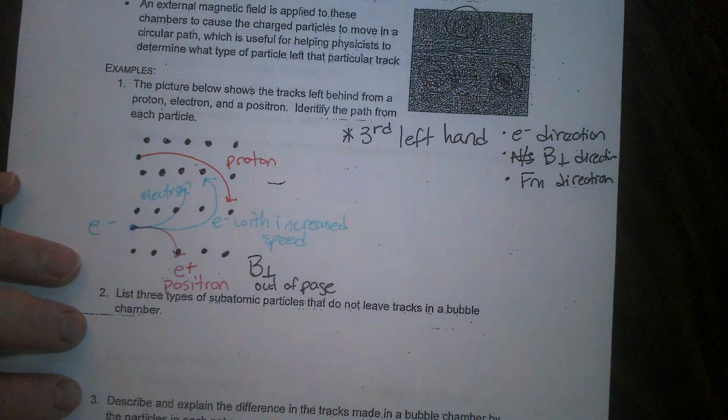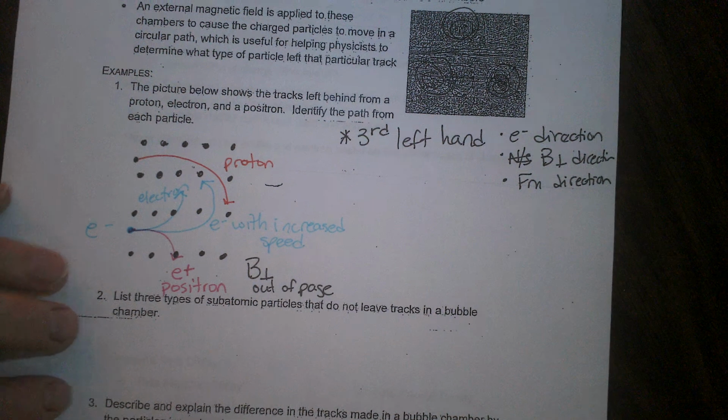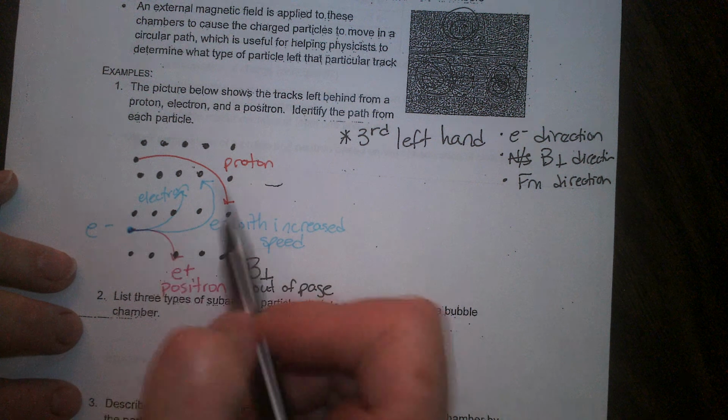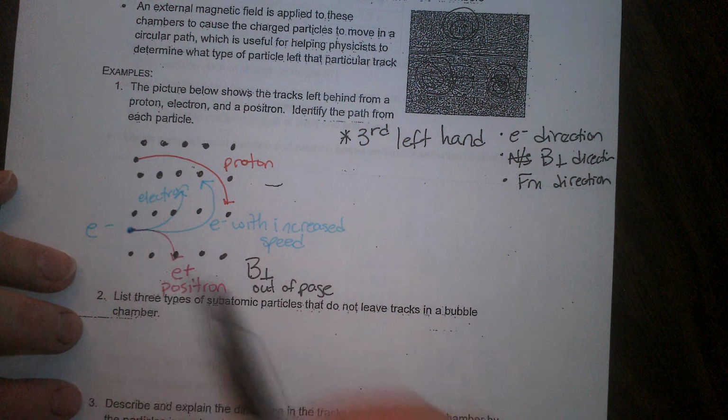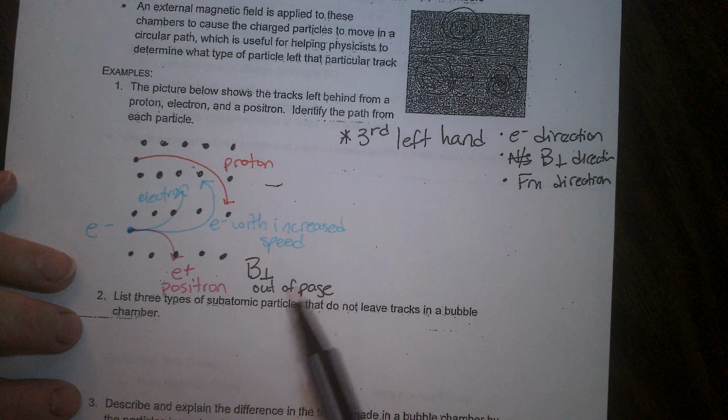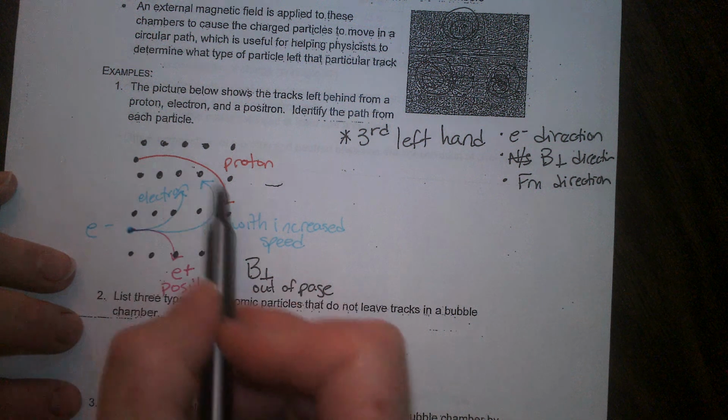That's the third left-hand rule. Okay, when we look at these paths, what shape does this look like it's going to do?